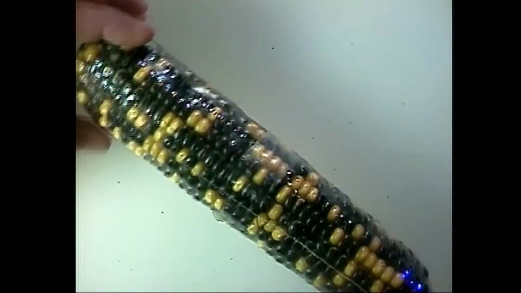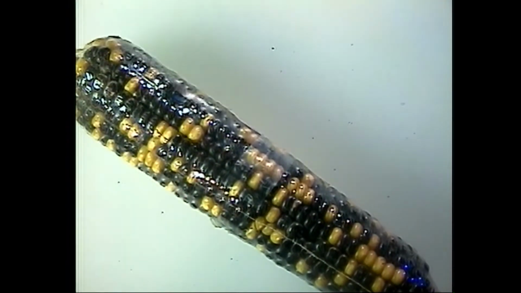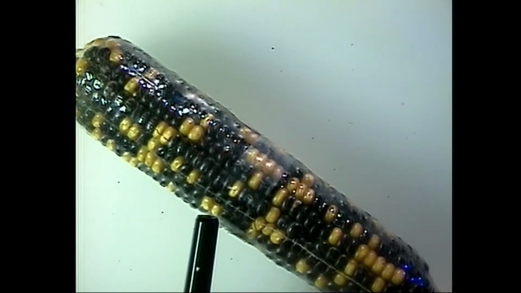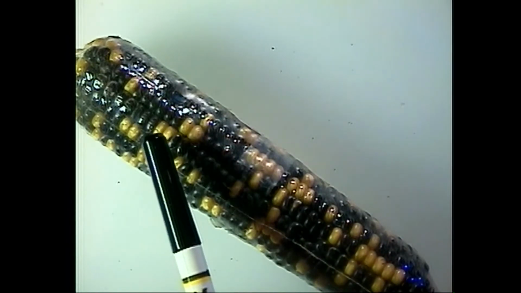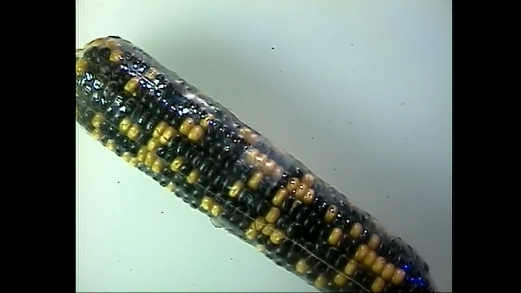So on the Elmo here, we have an ear of corn, and this ear of corn you can see has all these fruits. You might think of these as corn seeds, but they're not actually. These are actually fruits of the corn. These are particular fruits that are known as grains. And what you see here is a result of reproduction, a special kind of reproduction called sexual reproduction.